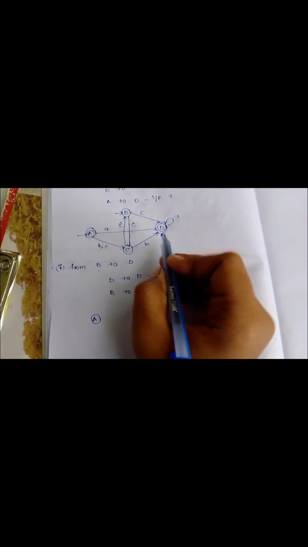Now the diagram is A. So here D is a final state, so make B also a final state.